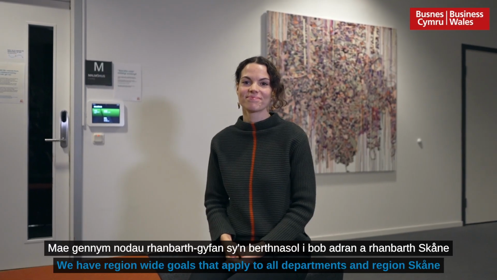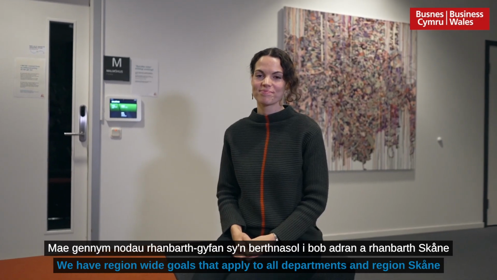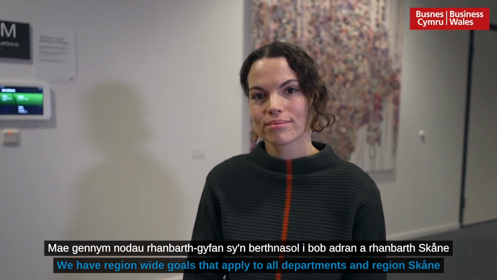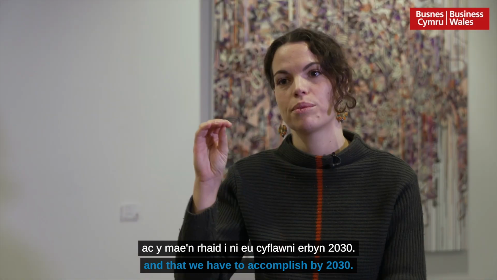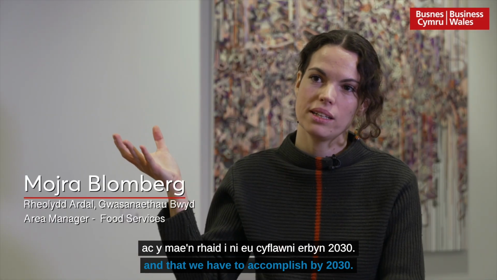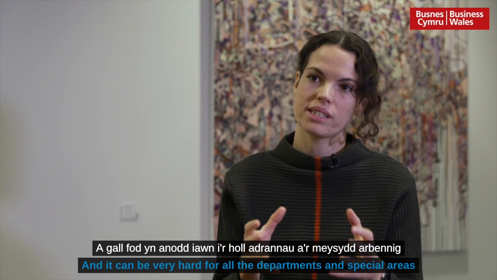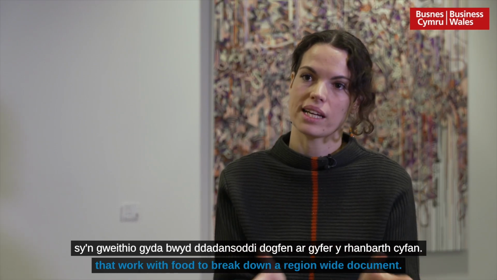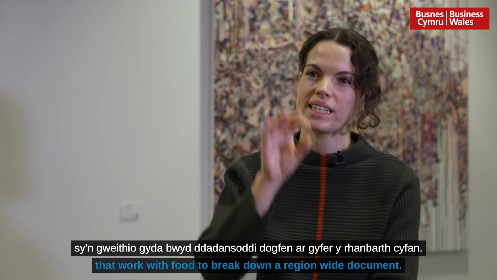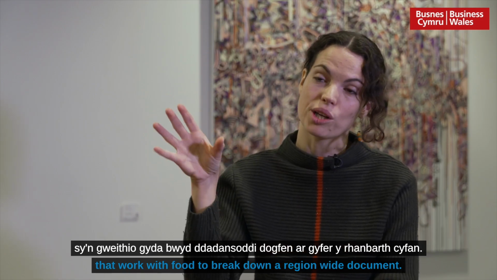We have region-wide goals that apply to all departments in Region Skåne, and that we have to accomplish by 2030. It can be very hard for all the departments and special areas that work with food to break down a region-wide document.